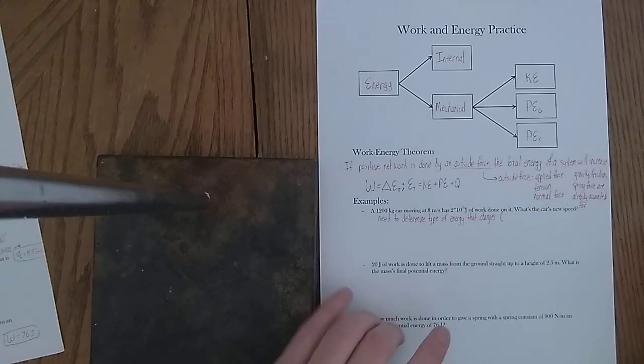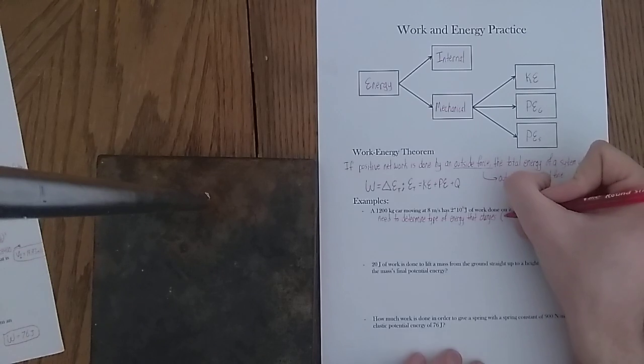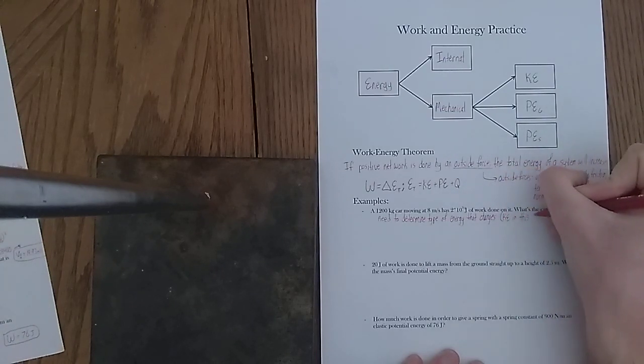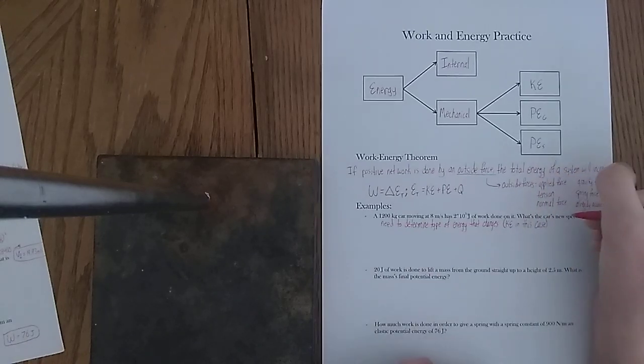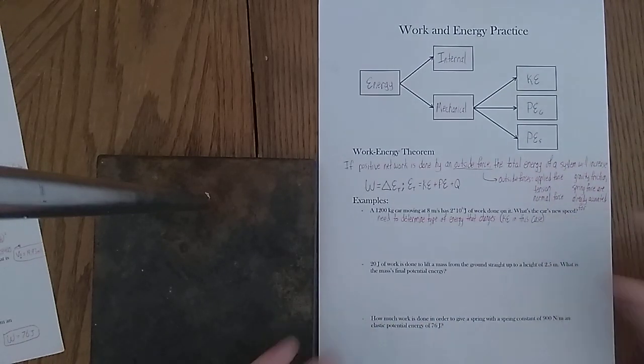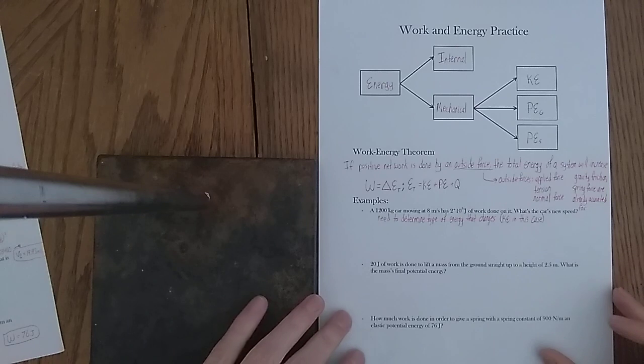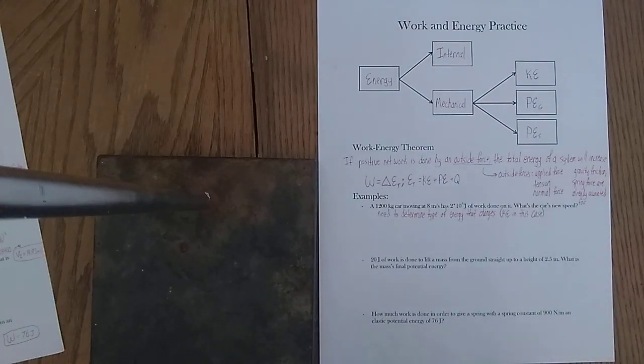In this case, what type of energy changes as the car has work done on it? Well, probably the kinetic energy. So KE. All right, so here's what that brings us to. The potential energy is not changing, either gravitational or elastic potential energy, spring potential energy, and it doesn't say anything about friction necessarily. We don't have enough information on that.